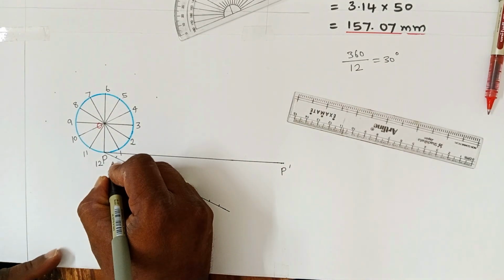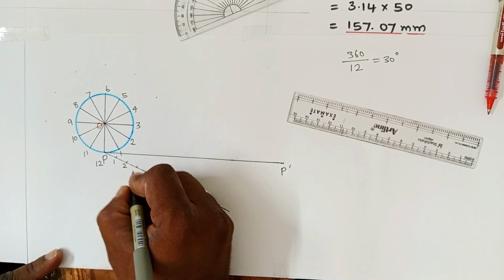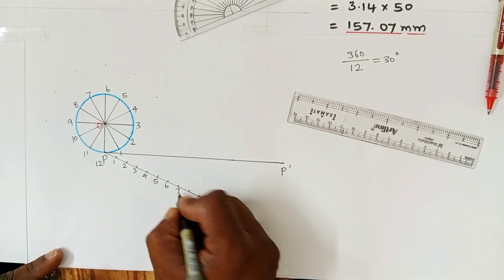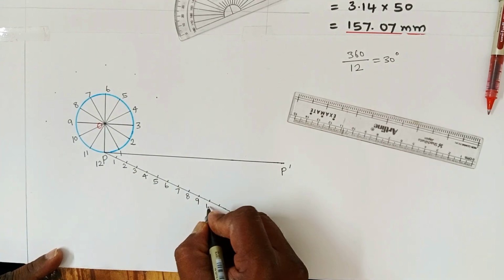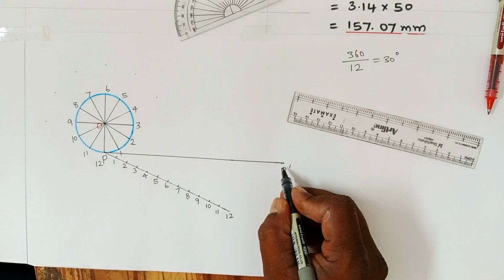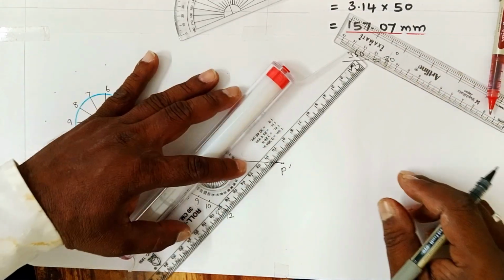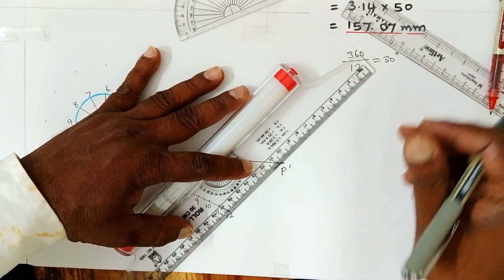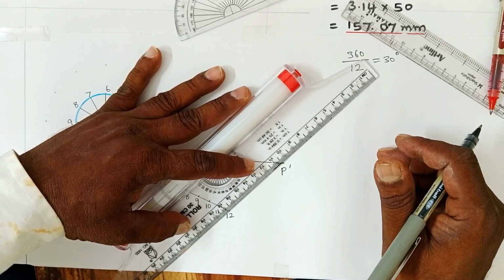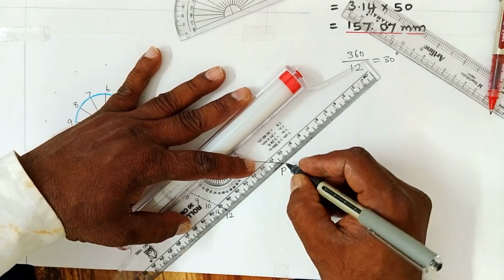Let us name it 1, 2, 3, 4, 5, 6, 7, 8, 9, 10, 11 and 12. Join 12 and P dash. So align your scale, freehand scale or roll-on scale, and join the 12th point with P dash.